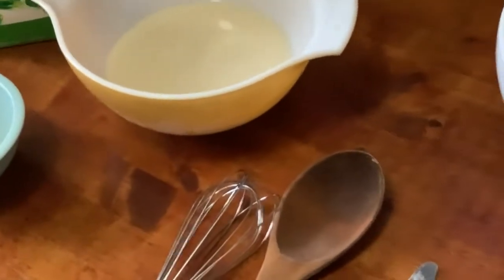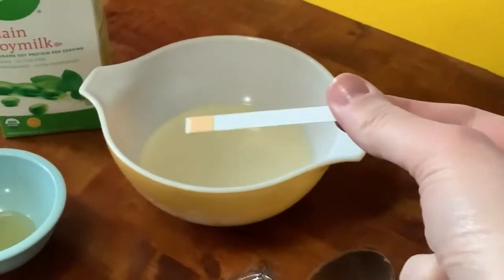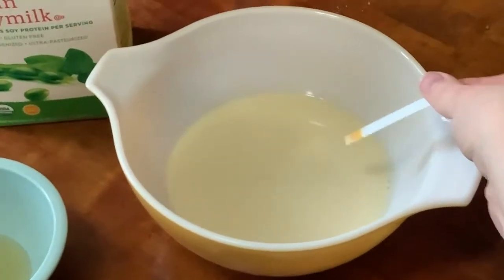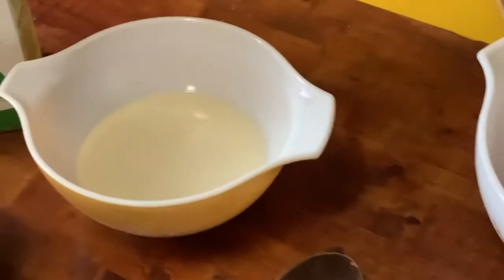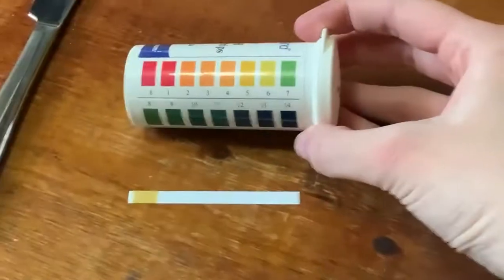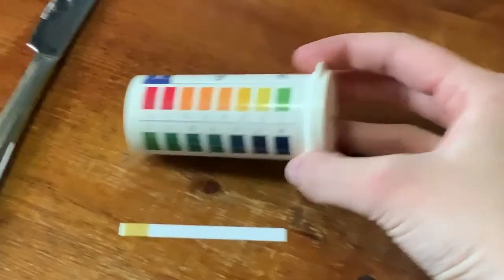All right, I've got my pH strips here. Let's test what our milk is before acid. Give that a moment. That looks to have a pH of about 6.